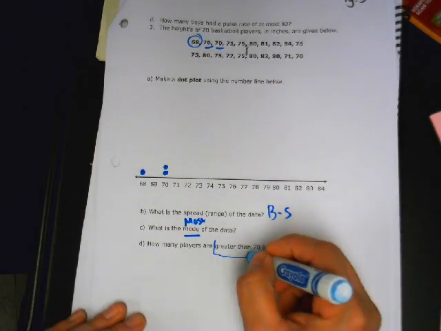So let's answer those 3 questions once you finish putting all the X's or dots on your graph. Okay, put it down 75. 80. 81. 82.